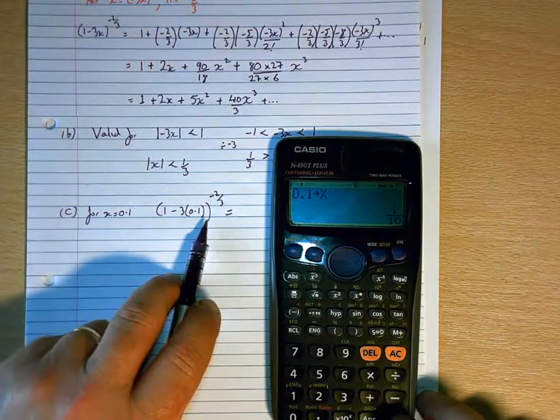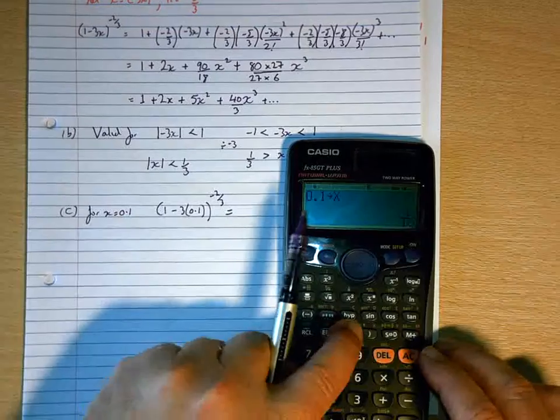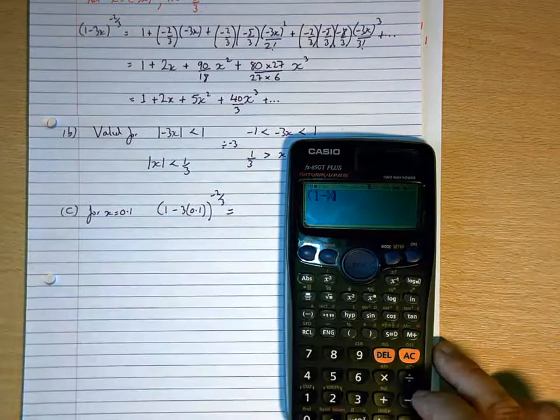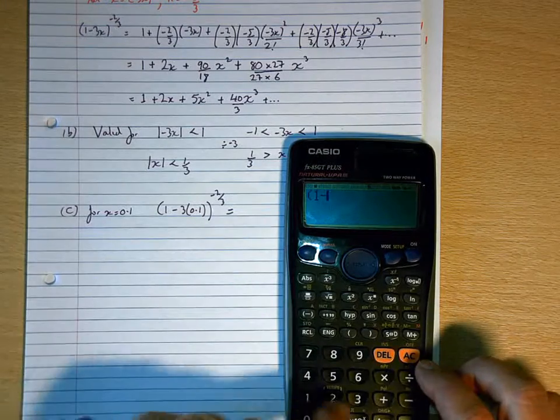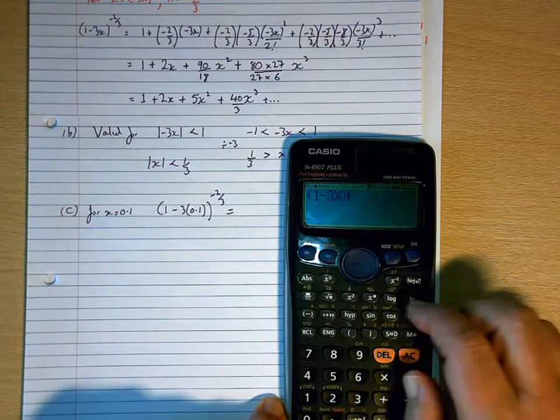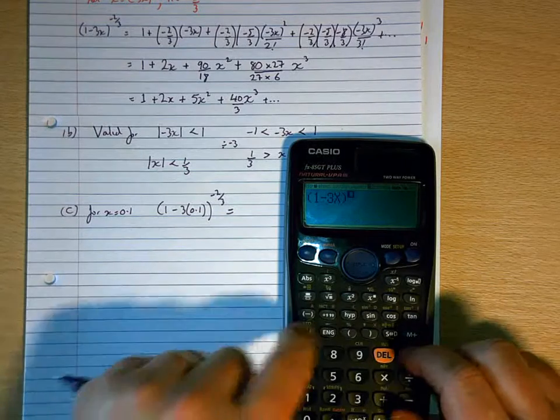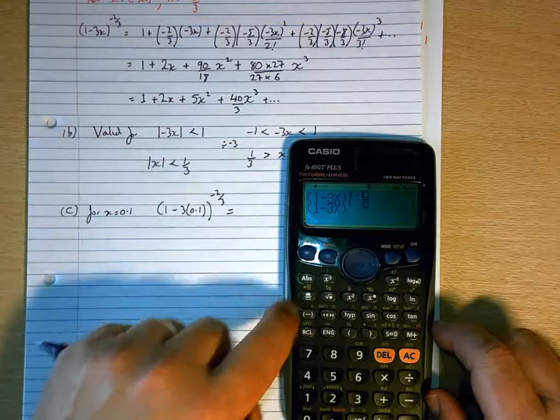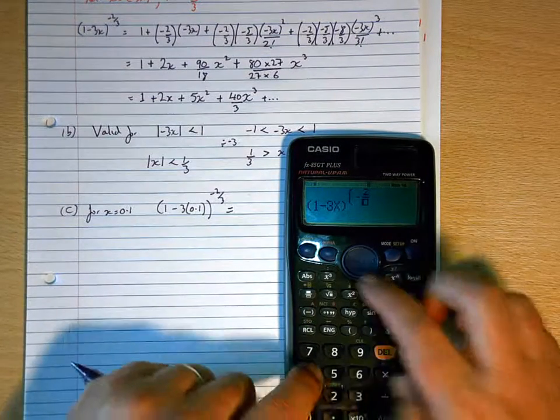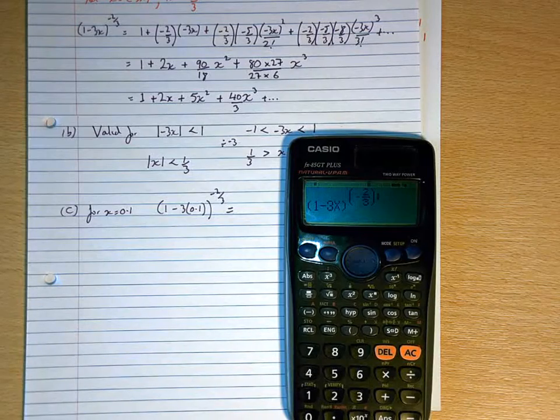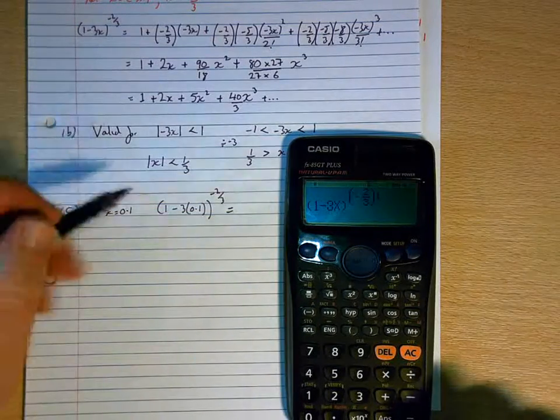Then I can now just type that as open bracket 1 minus 3x, close bracket, to the power of minus 2/3, close bracket. So I've typed it exactly as I see it.